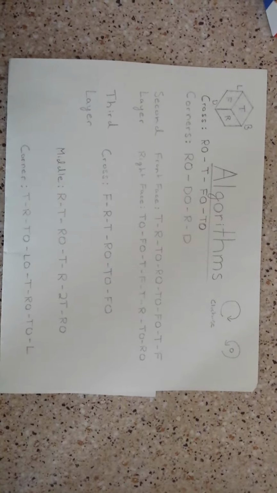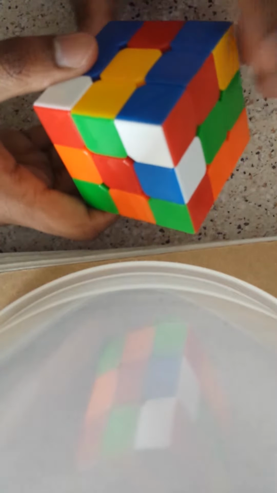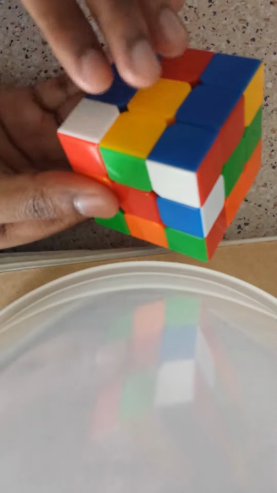To solve a Rubik's Cube, the first thing you'll need to know are these algorithms. The other thing is to know how to use these algorithms. And algorithms just help you solve parts of the cube without messing up the other parts. So the first thing is just to know the different sides of the Rubik's Cube.